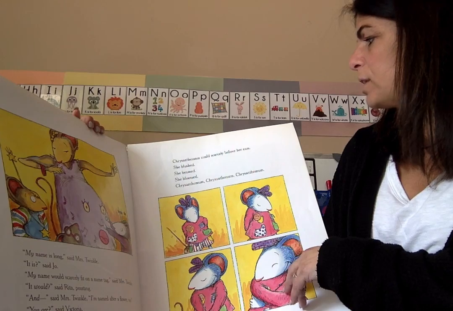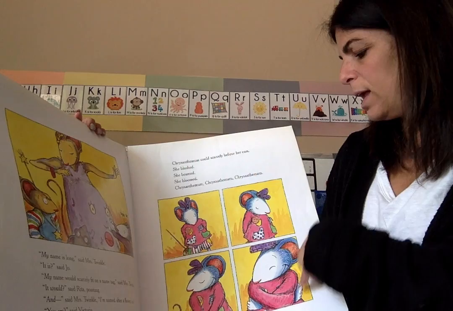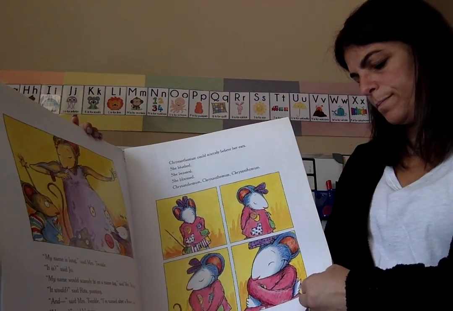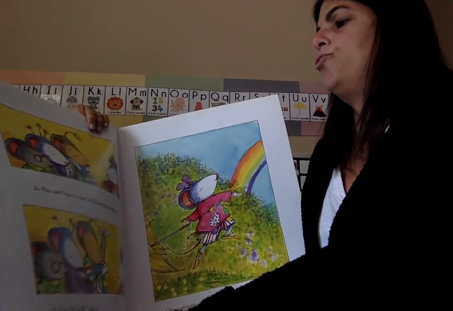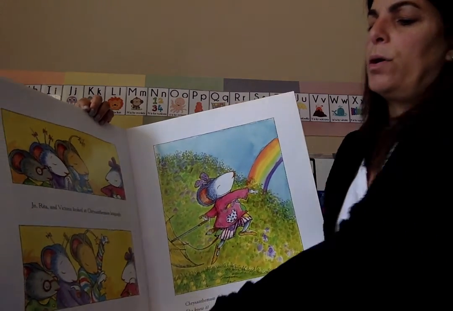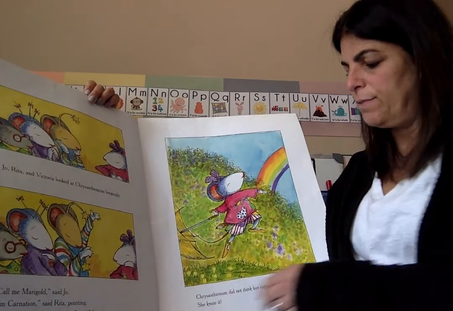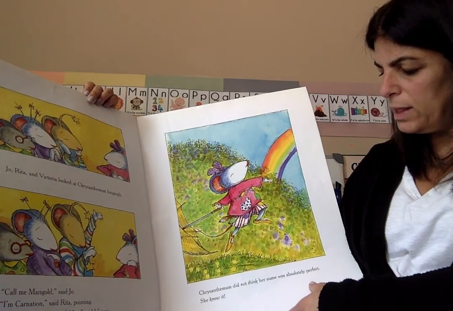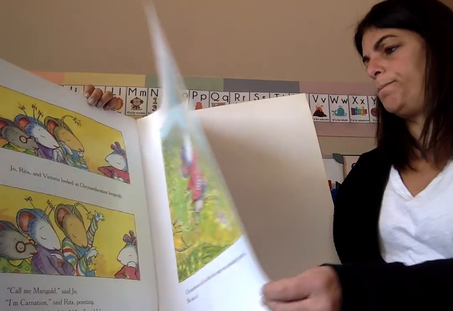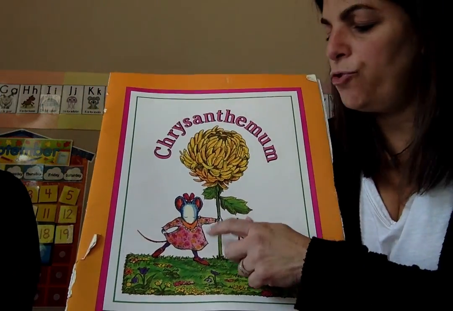Chrysanthemum could scarcely believe her ears. She blushed, she beamed, she bloomed. "Chrysanthemum, Chrysanthemum, Chrysanthemum." Jo, Rita, and Victoria looked at Chrysanthemum longingly. "Call me Marigold. Call me Carnation." "My name is Lily of the Valley," said Victoria. Chrysanthemum did not think her name was absolutely perfect. She knew it.